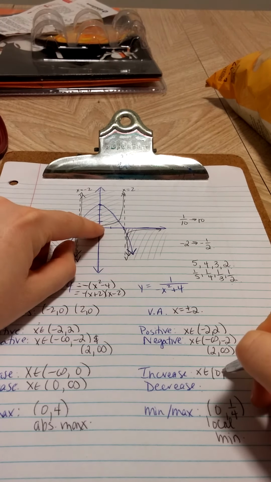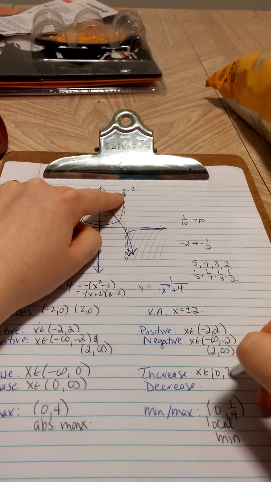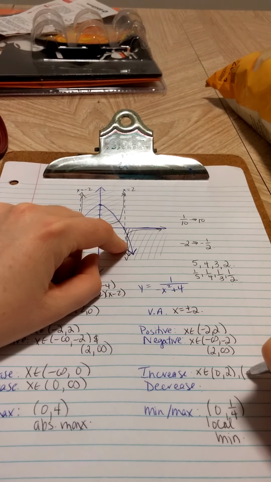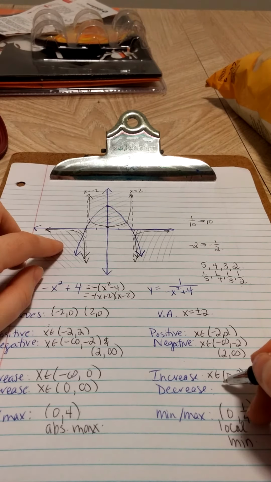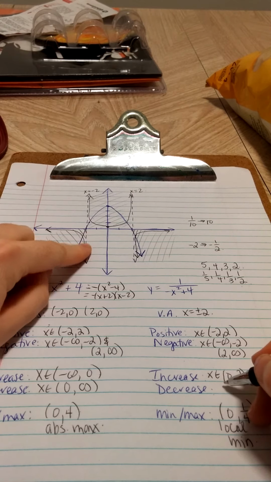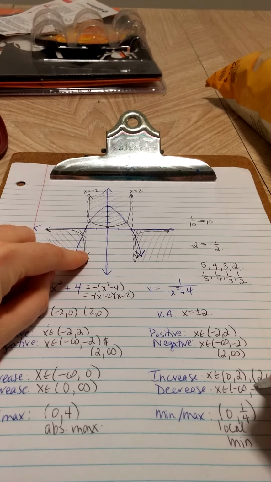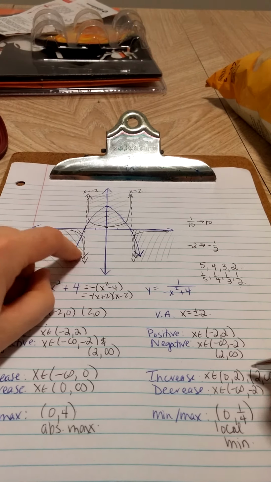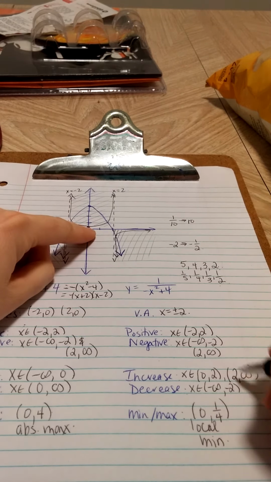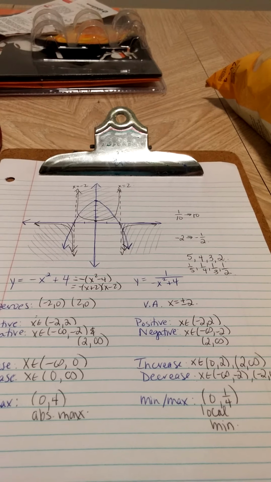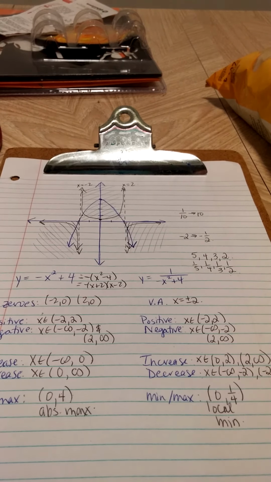There was one on the parabola, but there isn't one on the reciprocal. So I have to go from 0 to 2, and I have to go starting again at this line at 2 and go to infinity. For my decreasing interval on the left-hand side, I'm decreasing from my negative infinity side until negative 2, but then again I'm stopping for my asymptote, and then I'm decreasing from negative 2 to 0. Again, these are x values, so be careful that you're writing in your x values in your interval. And there's your reciprocal function. Good luck graphing on your own.